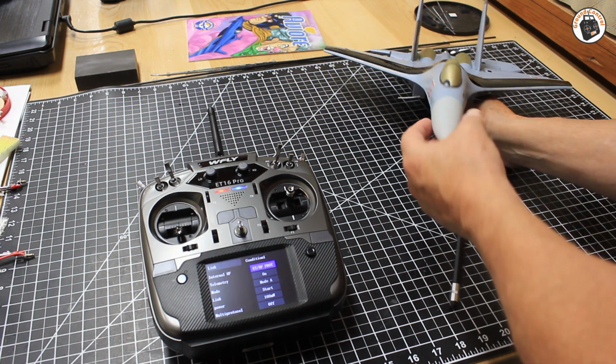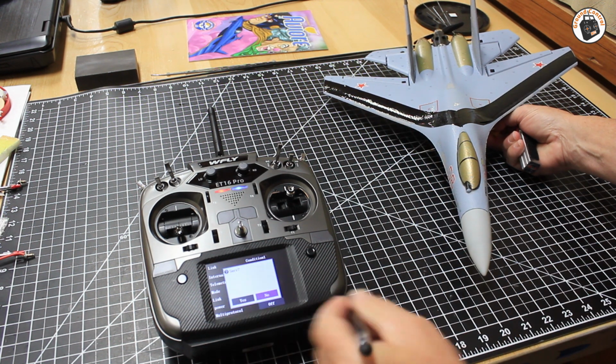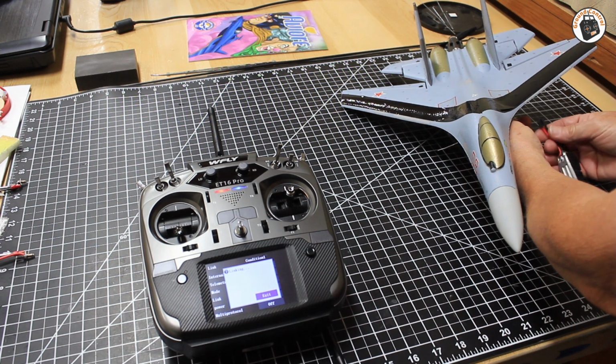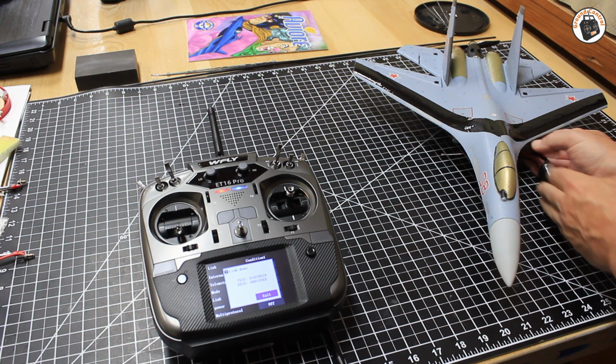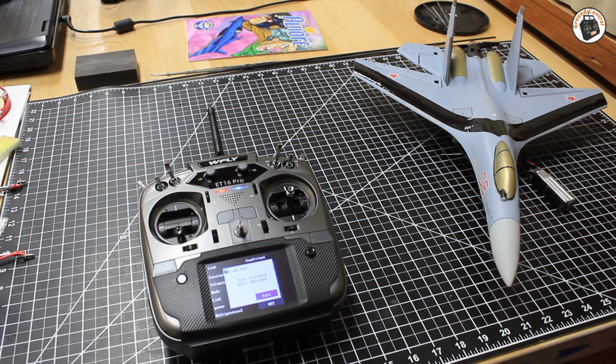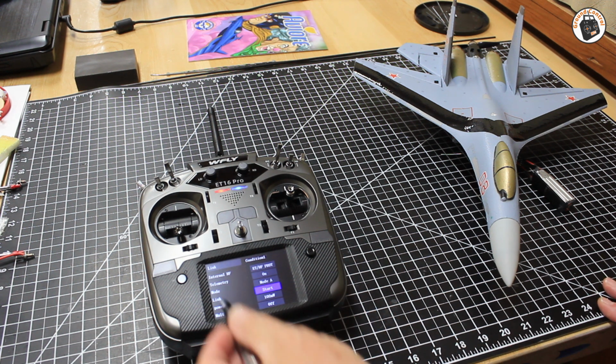So let's go ahead and start our bind here, and then we're going to power on our plane and our receiver, and it's already bound up. You could hear the ESC initializing, so that's good to go.